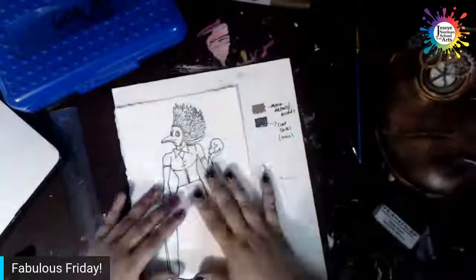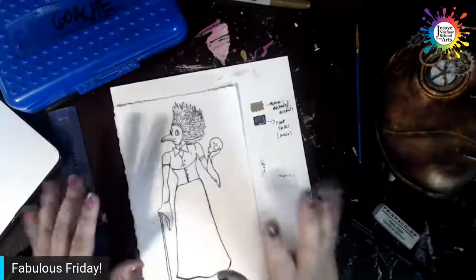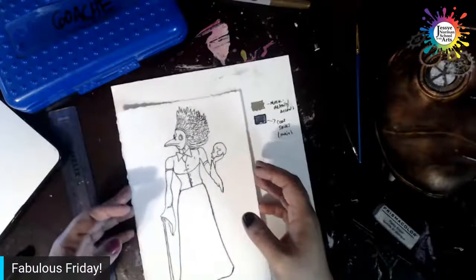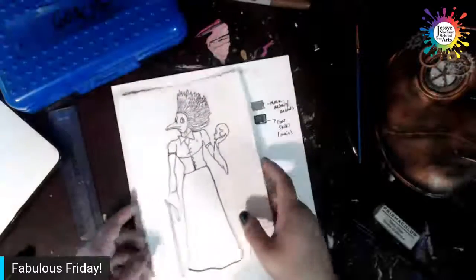So the intention is to basically create this entire look in the coming weeks, which is going to be a little bit of a challenge, but I think we're up to it. So there we go. That's where we're going to stop for today.